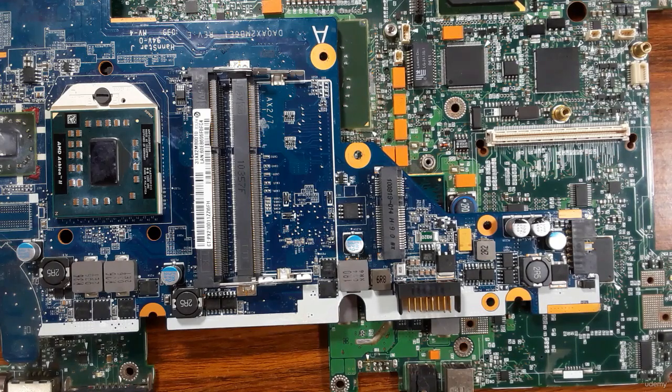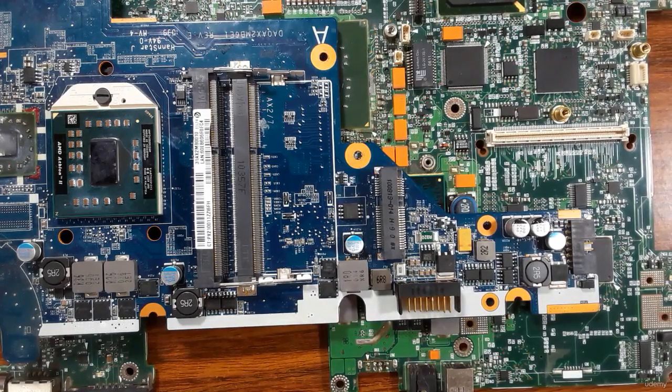The problem can also be in the graphic card. But if you check the random access memory and everything in the computer seems to be good, then the problem is in the BIOS. You should flash the BIOS using a new program.